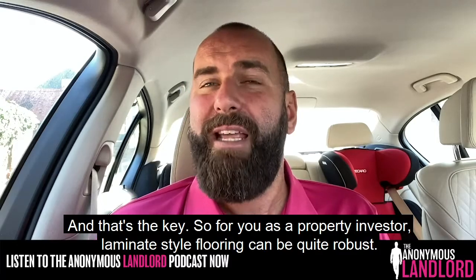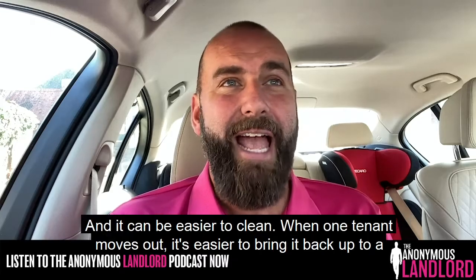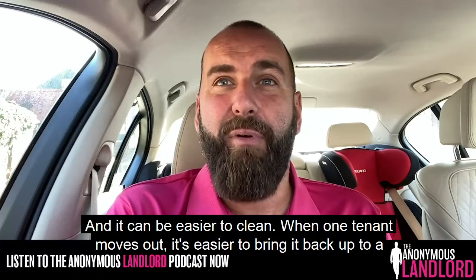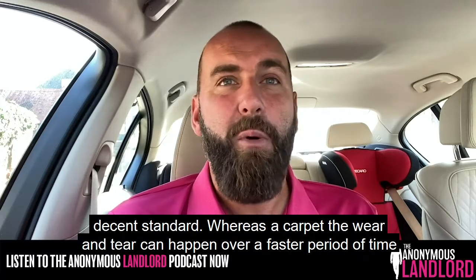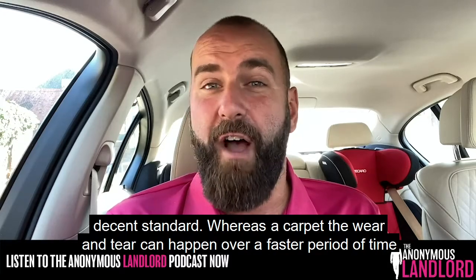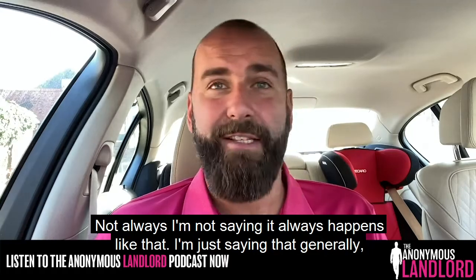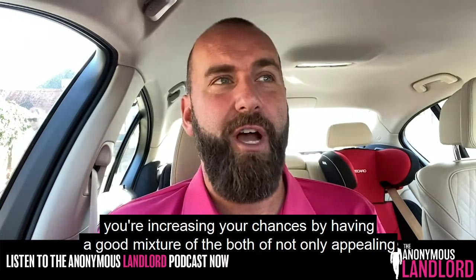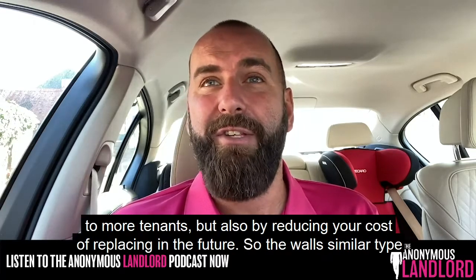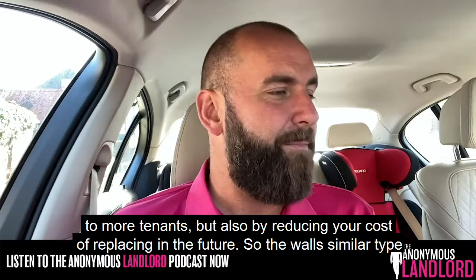So for you as a property investor, laminate style flooring can be quite robust and it can be easier to clean. When one tenant moves out, it's easier to bring it back up to a decent standard. Whereas a carpet, the wear and tear can happen over a faster period of time. Not always. I'm not saying it always happens like that. I'm just saying that generally you're increasing your chances by having a good mixture of the both, of not only appealing to more tenants, but also by reducing your cost of replacing in the future.